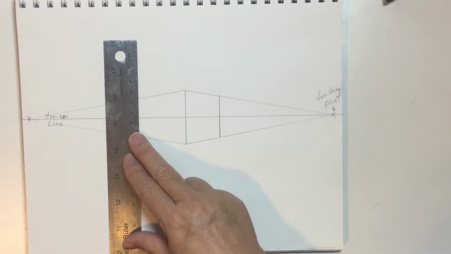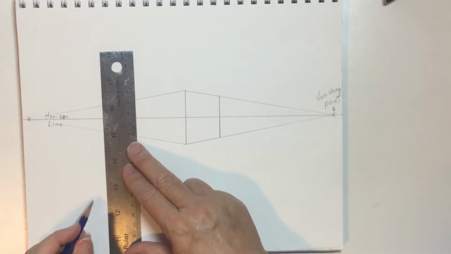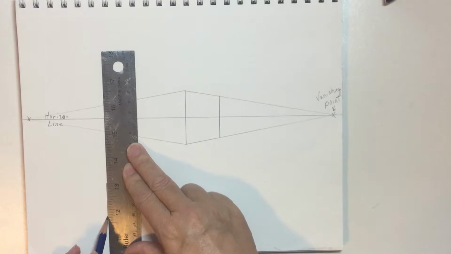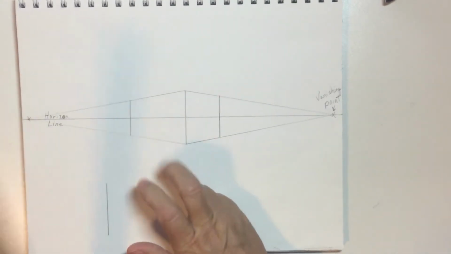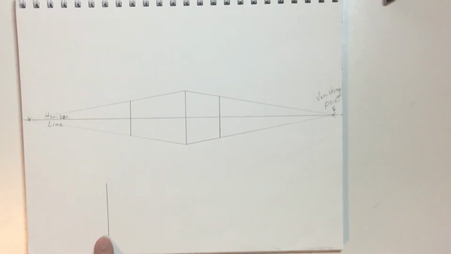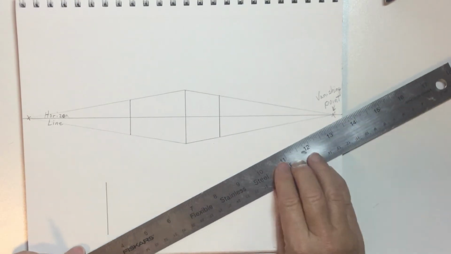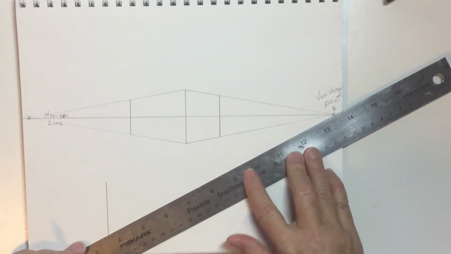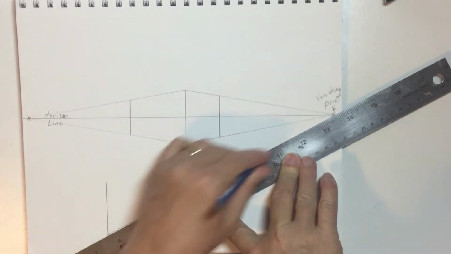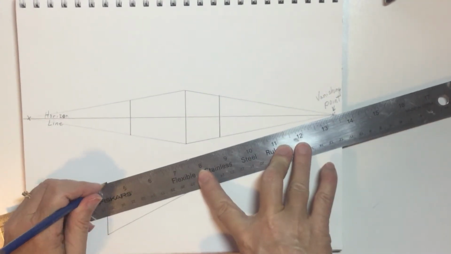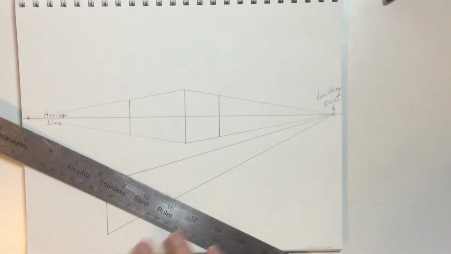What if you are looking down at a building from above? So you can see not only the left and the right wall, but you can actually see the roof. We start the same way. We start with the front corner. Same thing. Right wall goes to the right vanishing point. Left wall to the left vanishing point.